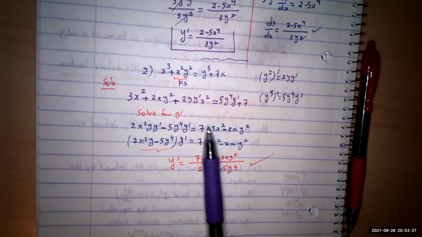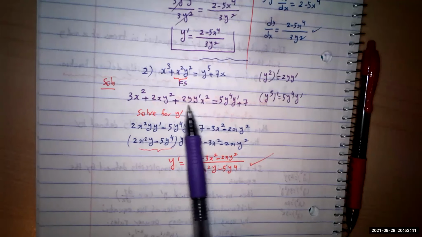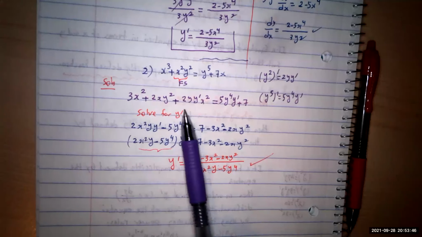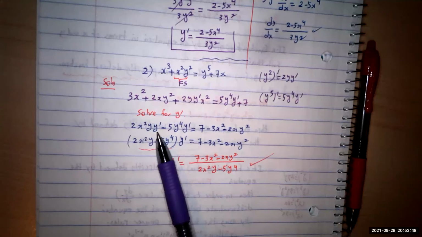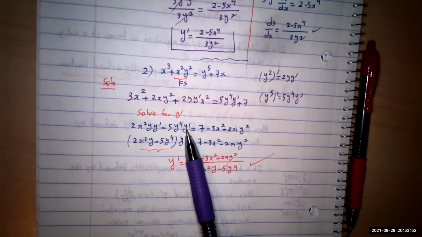You see, this is 2y prime x squared. I switch it. You see, I write it down as what? 2x squared y prime, minus 5y to the fourth y prime. So you pull out the y prime, you drop the y prime. If you drop the y prime, the first one is going to be 2x squared y, and the second one would be negative 5y to the fourth.